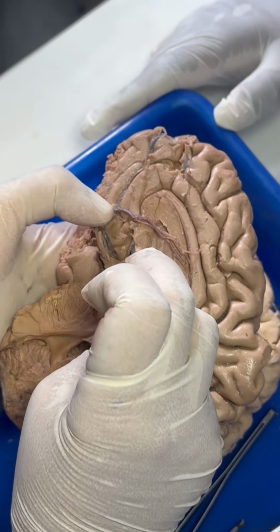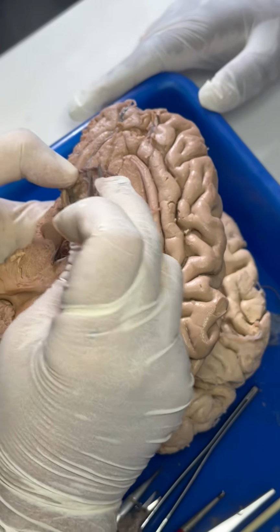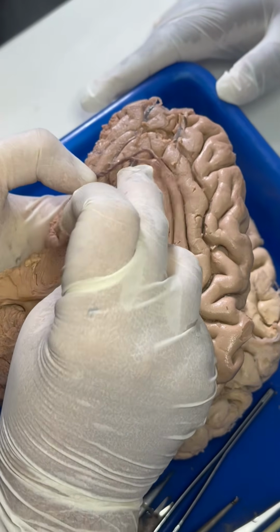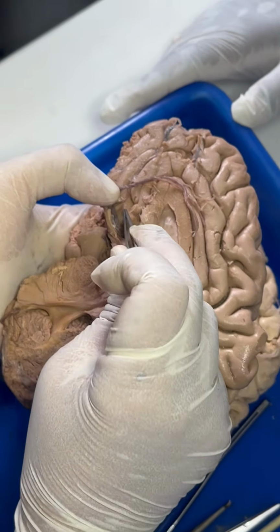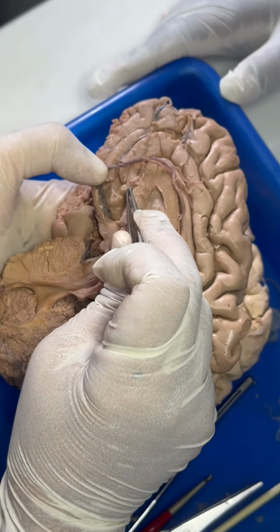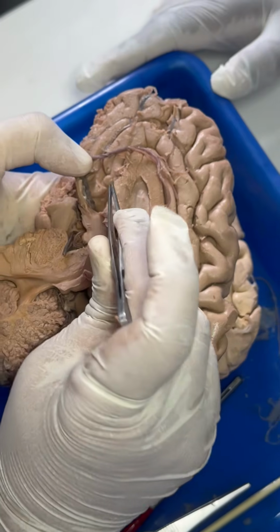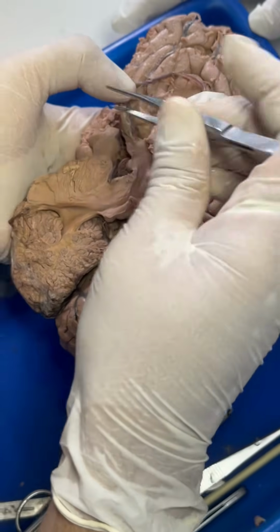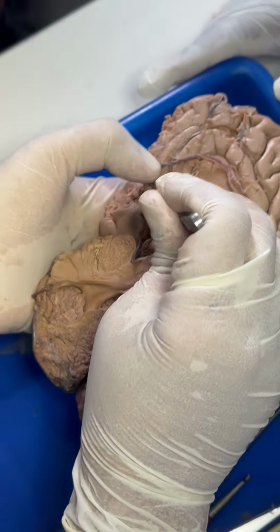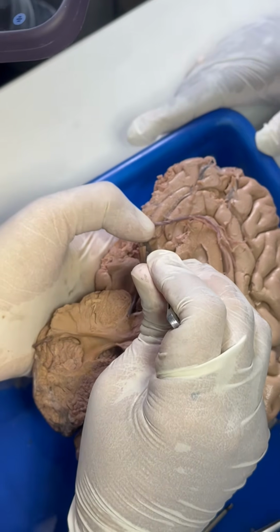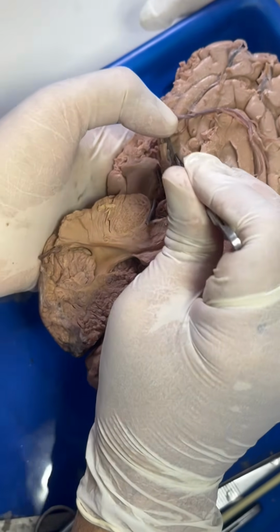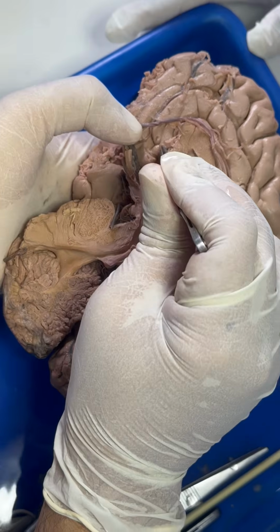This area is the paraterminal gyrus, and this area which is present just in front of it, this place, is called the parolfactory area or parolfactory gyrus. So here from the back you have the paraterminal gyrus, parahippocampal rudiment area and parolfactory gyrus or parolfactory area.